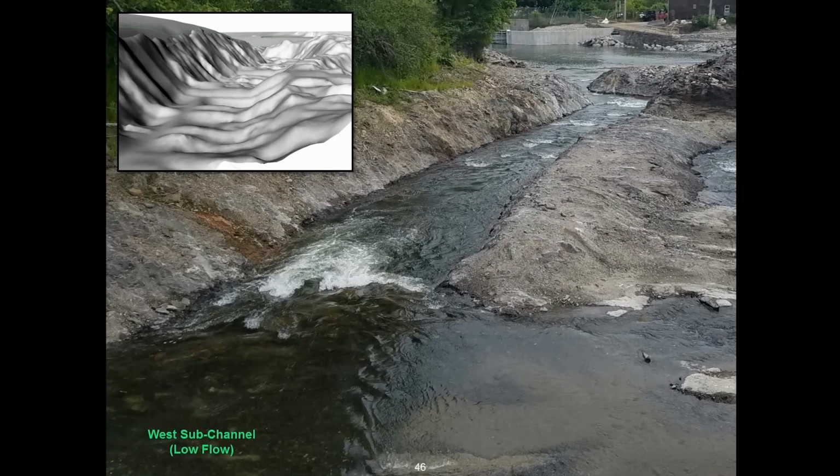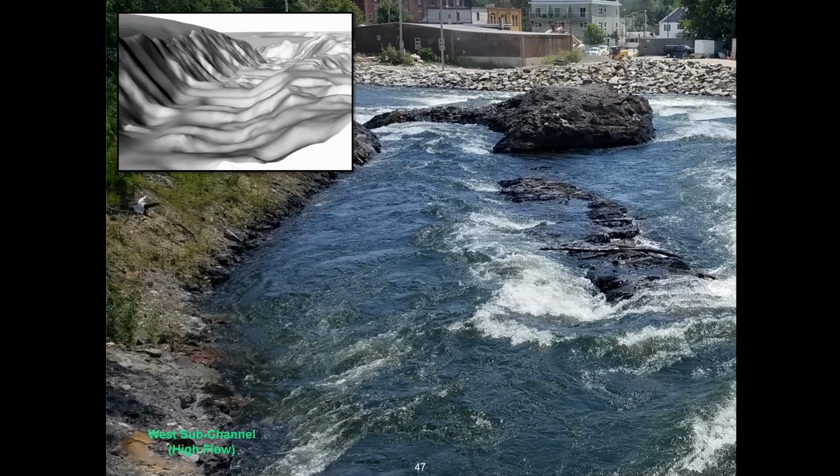Here it is with some flow on it. This is a pretty low flow. You see some variability in the flow down through there. It's not just a supercritical flume. Here it is at a higher flow. We got this turn down here that's providing backwater on this channel to reduce the velocities.